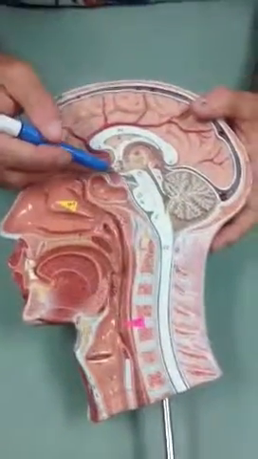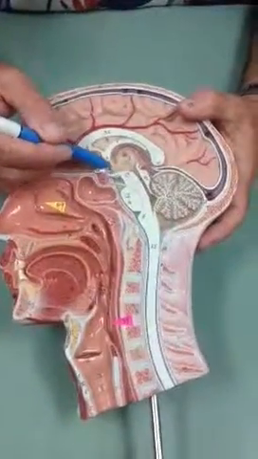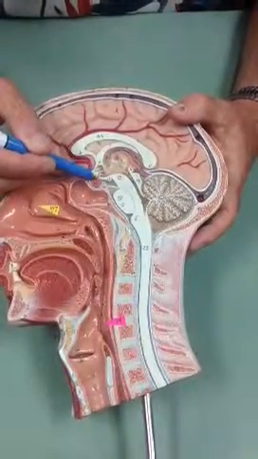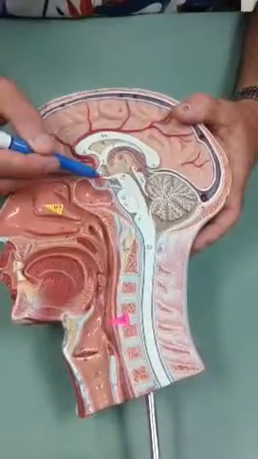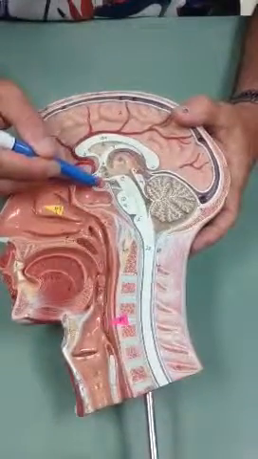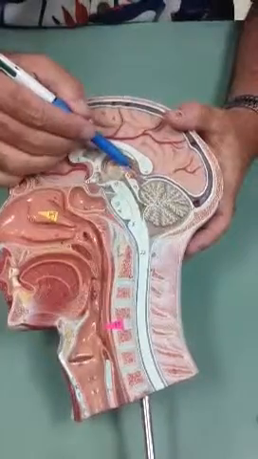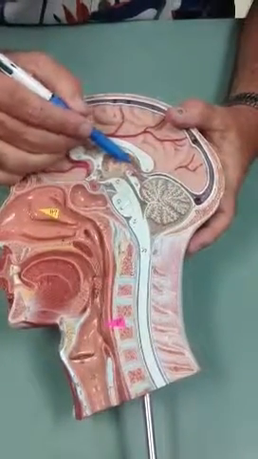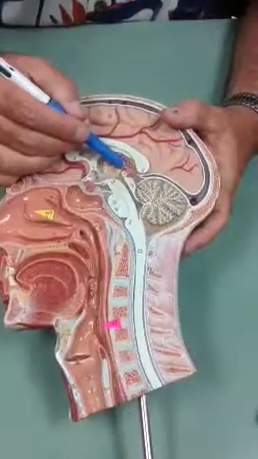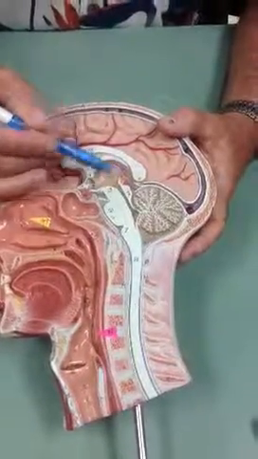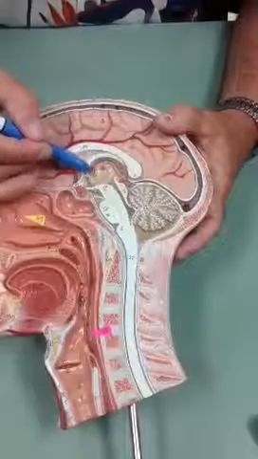So here's the hypothalamus down here. Notice it has an extension that goes to the pituitary gland. That's the infundibulum. This is the epithalamus up here. That's also known as the pineal gland. You see it? And then this central area is the thalamus.